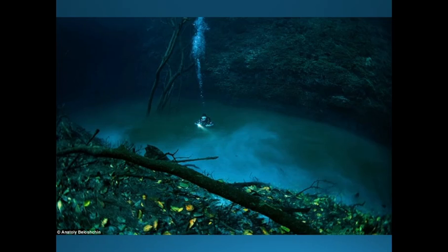So this is a really interesting picture. It looks like this diver is coming up out of the water, but actually you can see these are bubbles here. They're still underwater. This is salt water underneath, and then overlaying it is some fresh water.